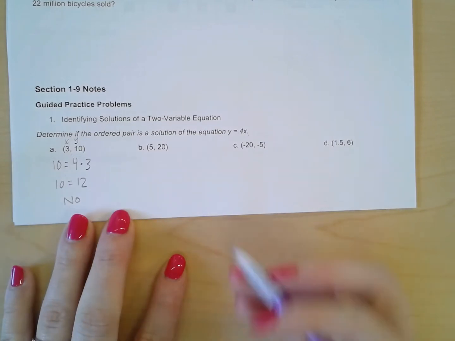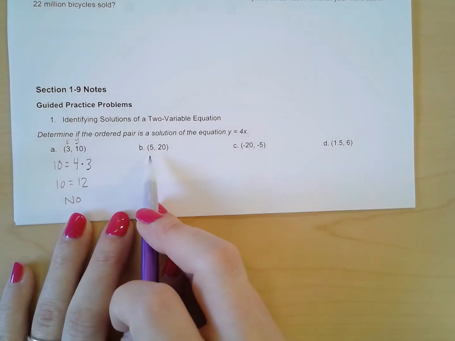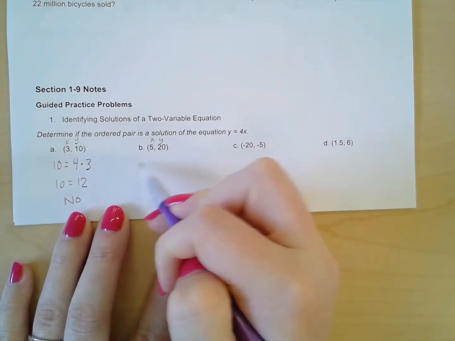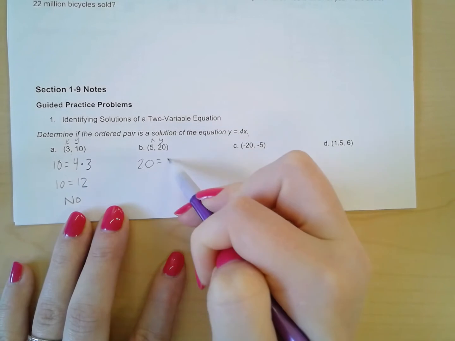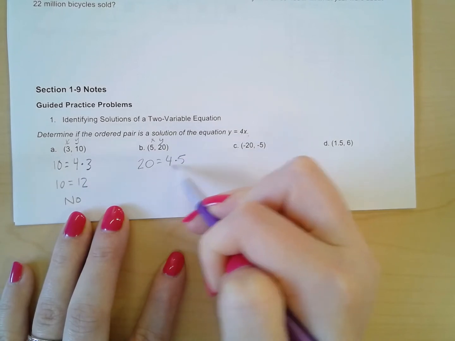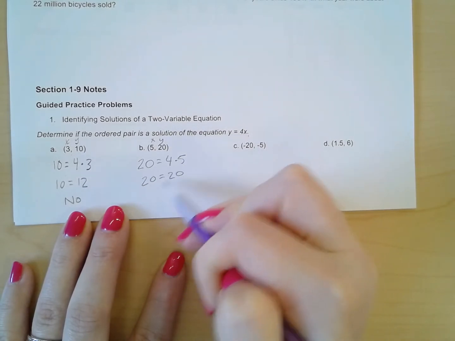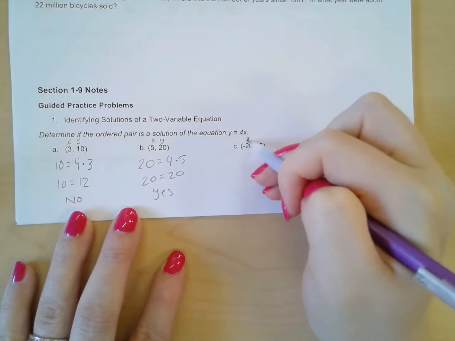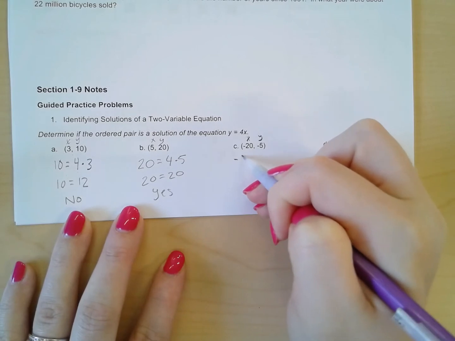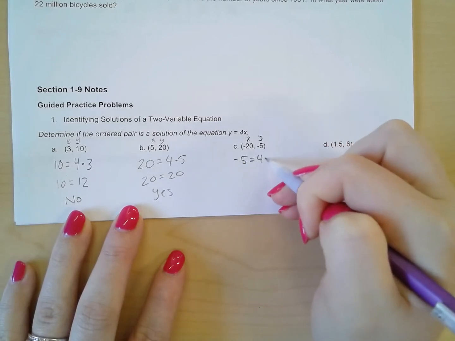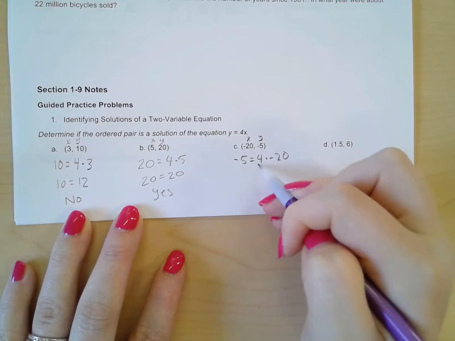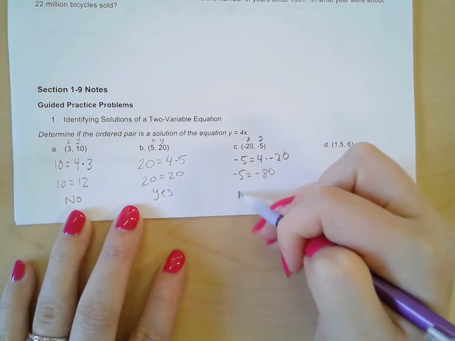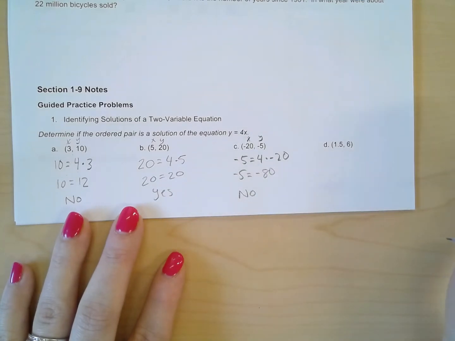This next one, I get a new set of points. So 5, 20. So again, x, y coordinates. So 20, does that equal 4 times 5? 4 times 5 is in fact 20. So yes, this works as a solution. This next one has a couple negatives, so negative 5, does that equal 4 times negative 20? 4 times negative 20 is negative 80. So negative 5, does it equal negative 80? No, it doesn't. Not even close.